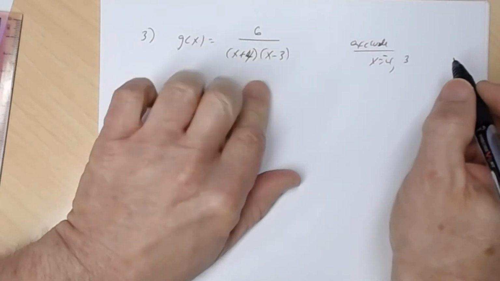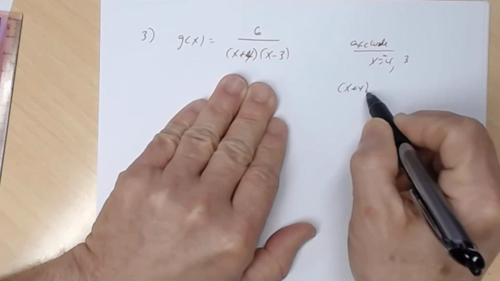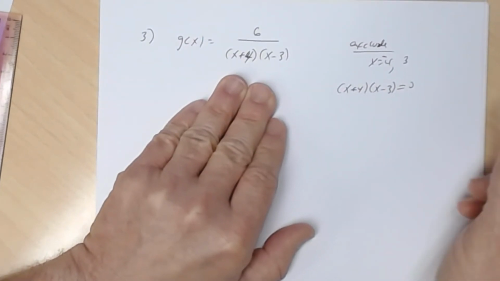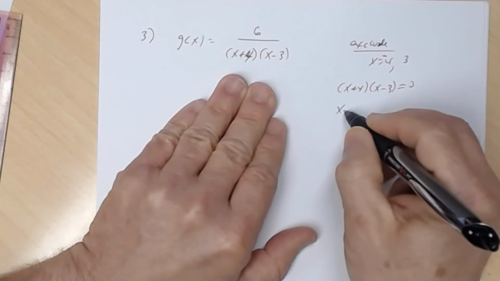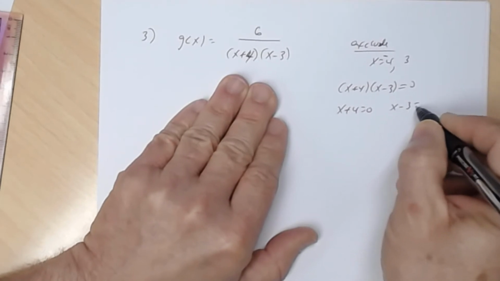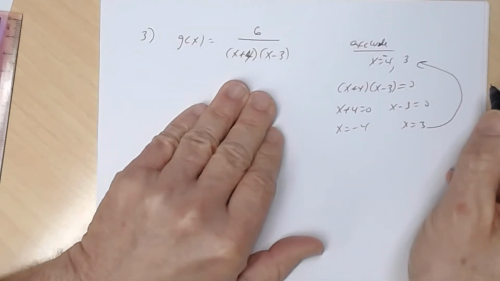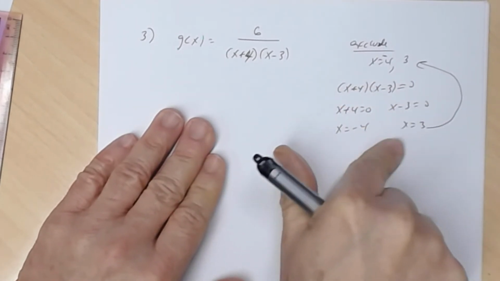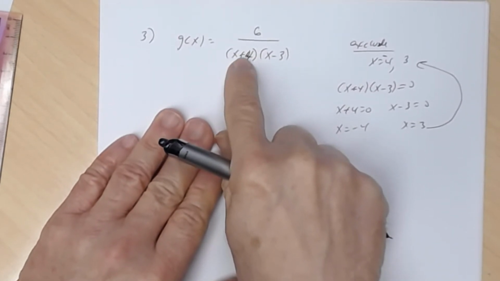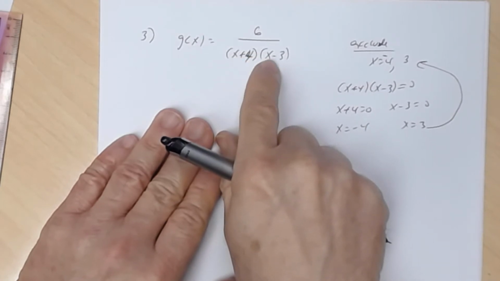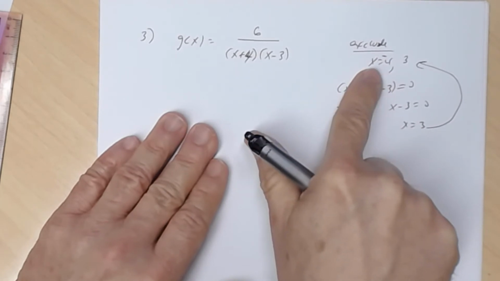Now remember, basically what you're doing is setting the denominator equal to 0. So x plus 4 times x minus 3 equals 0. Then you use the zero factor property because you have two factors whose product is 0. So you say x plus 4 equals 0, x minus 3 equals 0, and therefore x is negative 4, x is 3. And that's what we got here. So the point is that you didn't have to do all this work. You could have looked at this and noticed, hey, this is already factored, so I can just look at each factor and find out what makes this 0, what makes this 0. So I found my restriction: x cannot be negative 4 and 3.